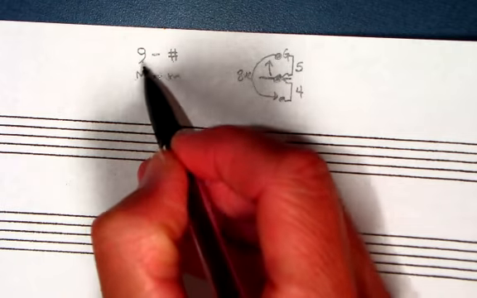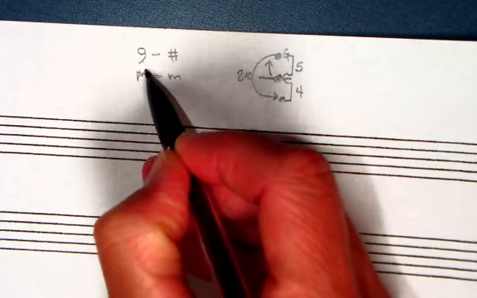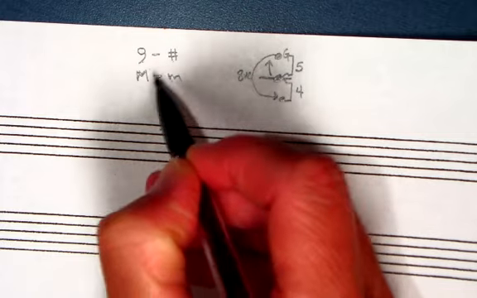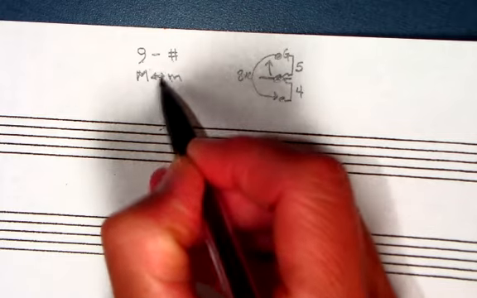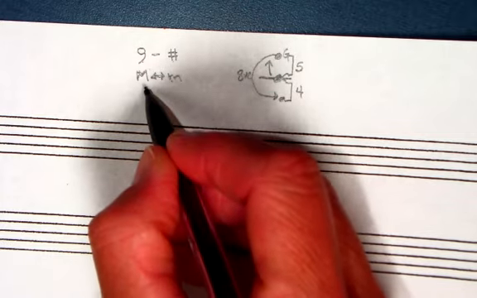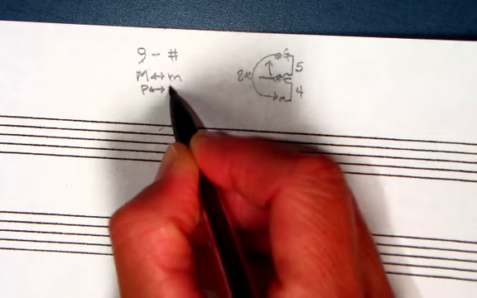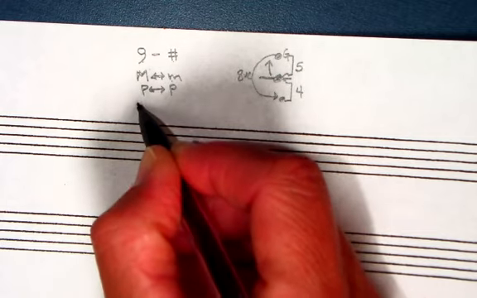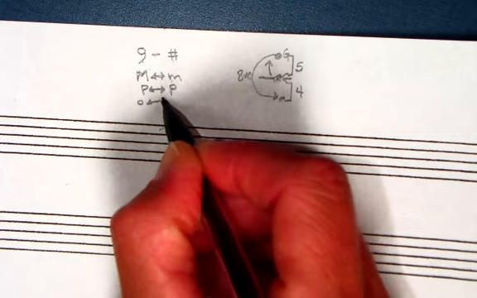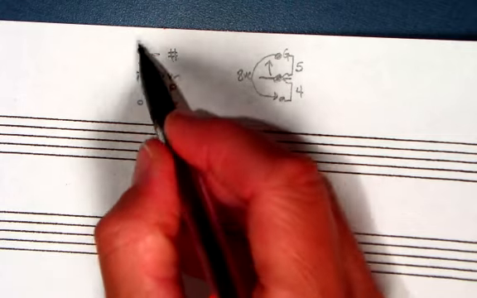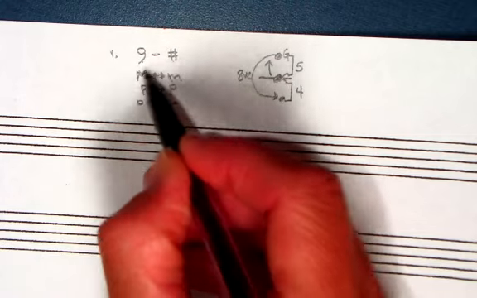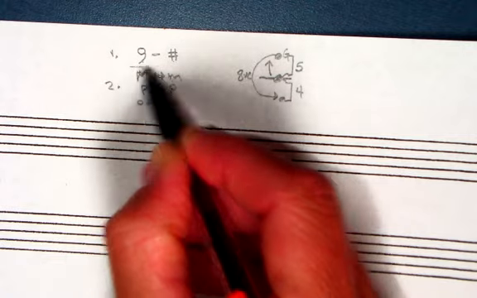If it's a major interval, its inversion is going to be a minor interval, and vice versa. Perfect stays perfect. We love those guys. We don't mess with our perfects. They stay perfect. And then augmented and diminished will switch types. So step 1 is subtract the number from 9. Step 2, switch the type.